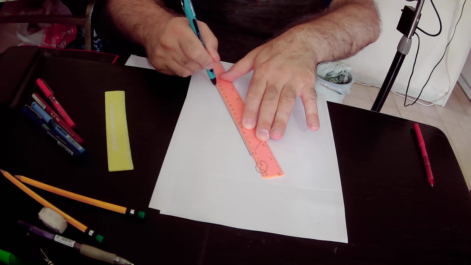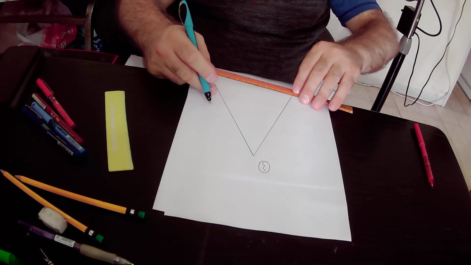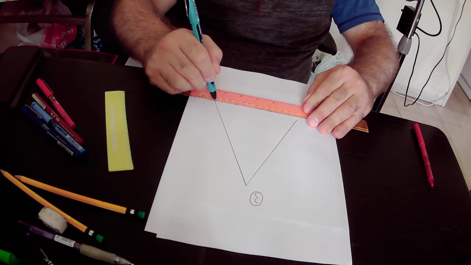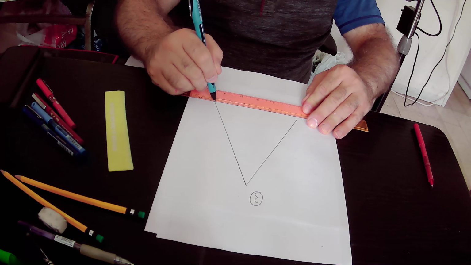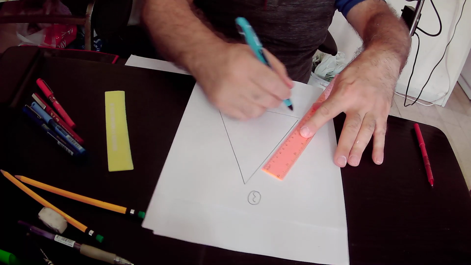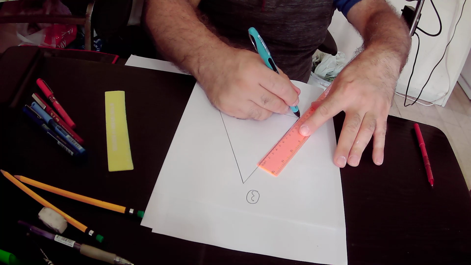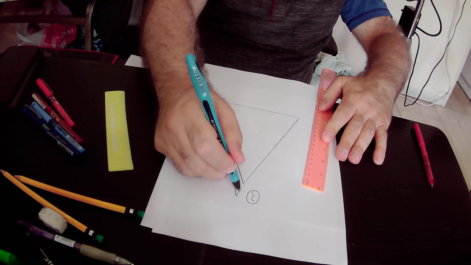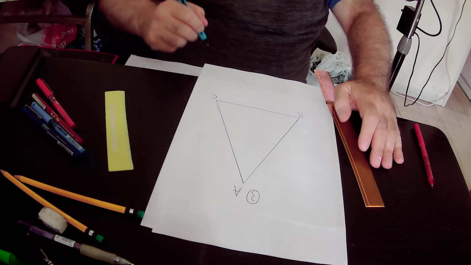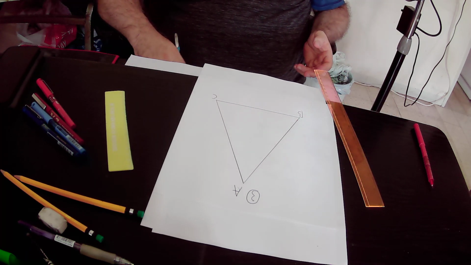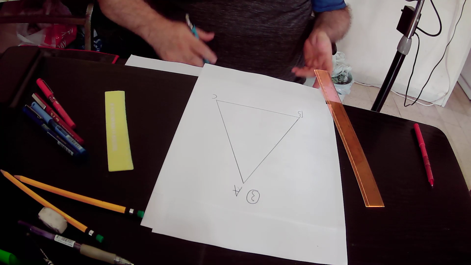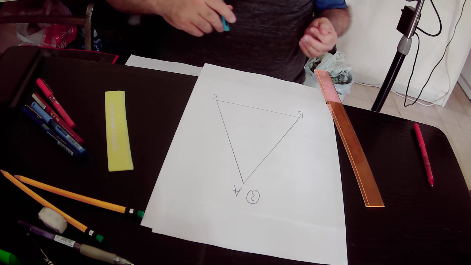We have triangle ABC, and we know that two angles inside triangle ABC are equal to each other.